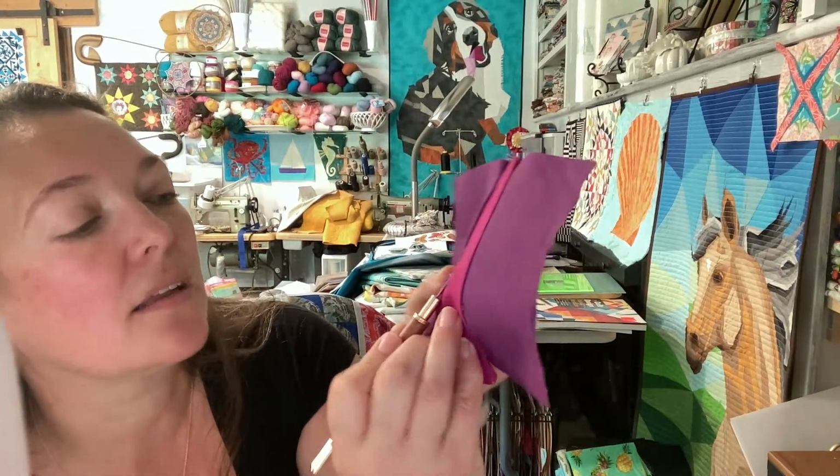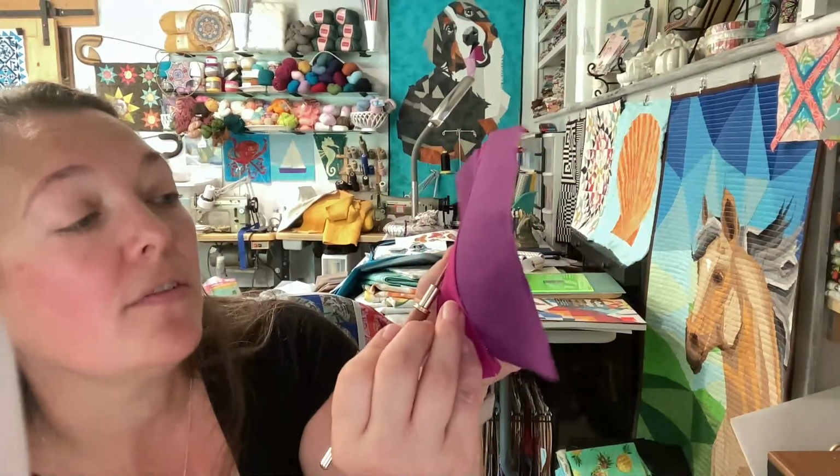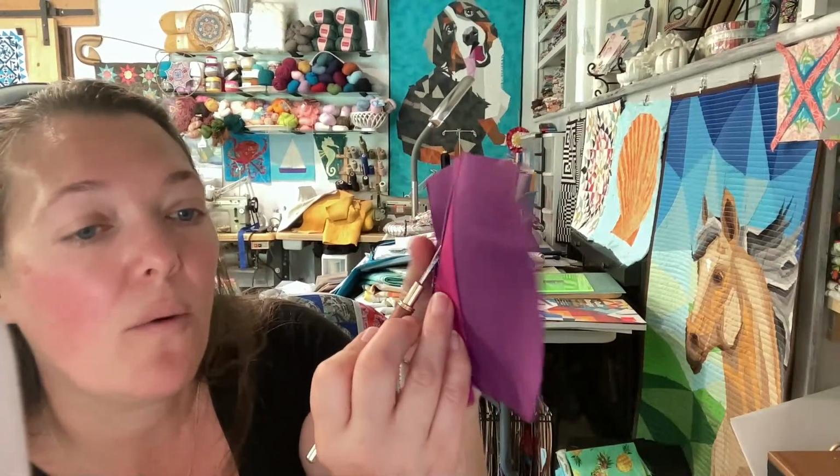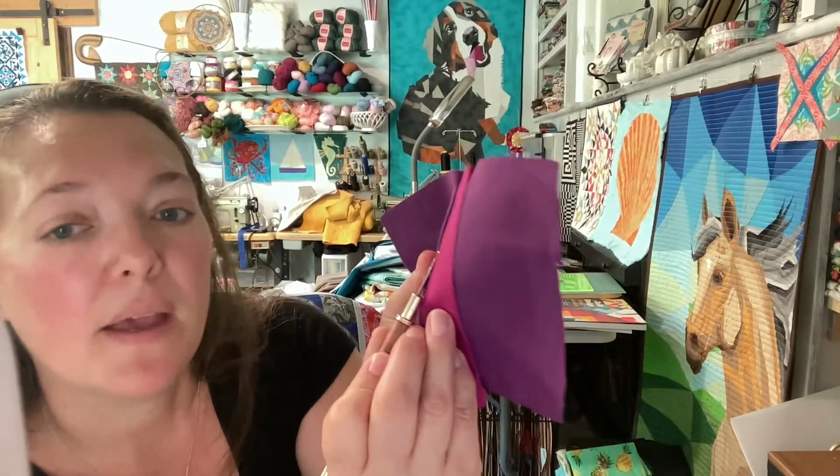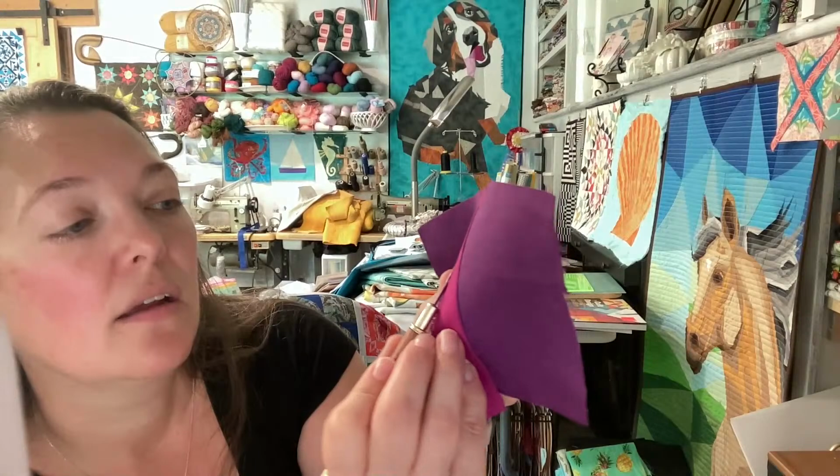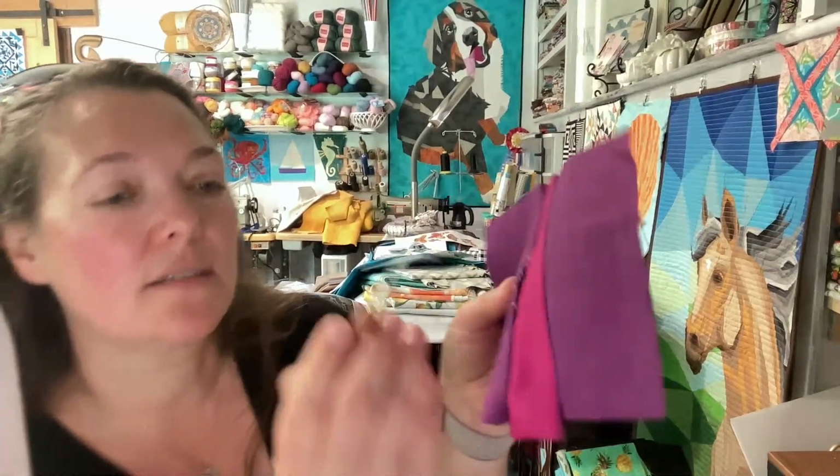I think this one is getting a little dull. There we go. See how you have to feel for it? You don't want to push it. You don't want to force it. But if you feel for it, you can feel your stitches. But a sharp seam ripper is your real key here.